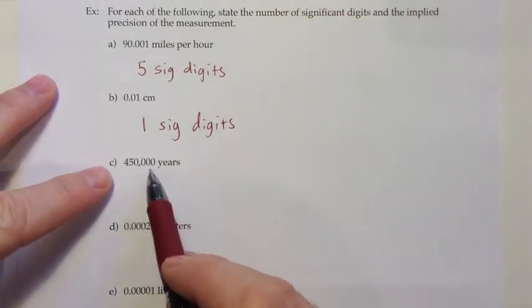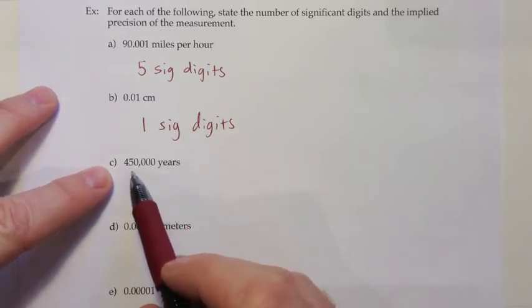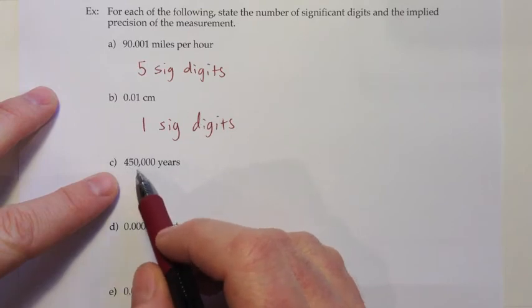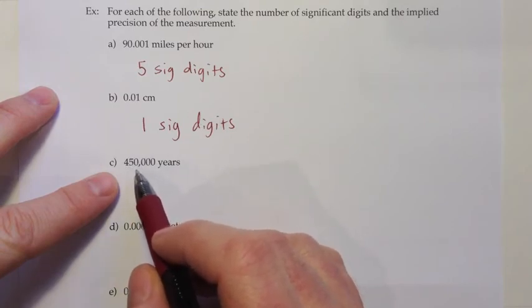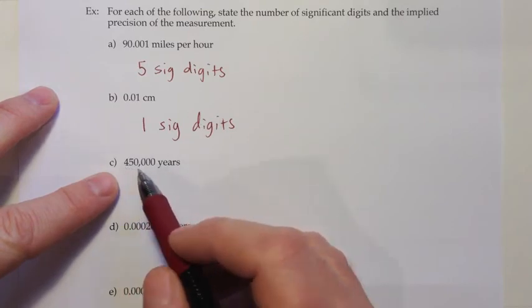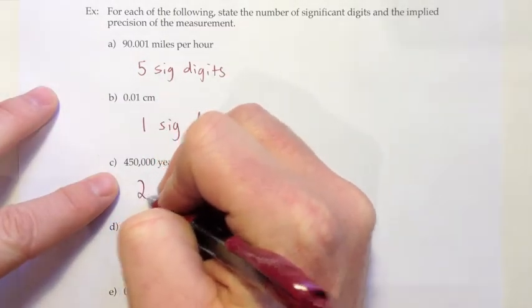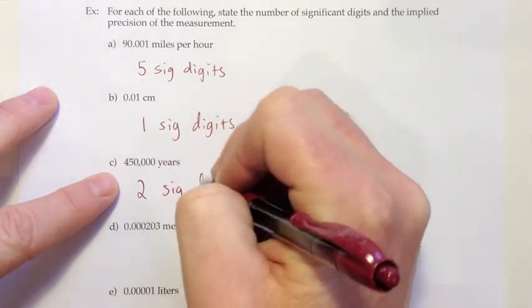450,000 years, the zeros here at the end of a big number do not count, and we would assume that this had been rounded to the nearest 10,000 years, and so we would only count the 4 and the 5 as significant, and so that would be 2 significant digits there.